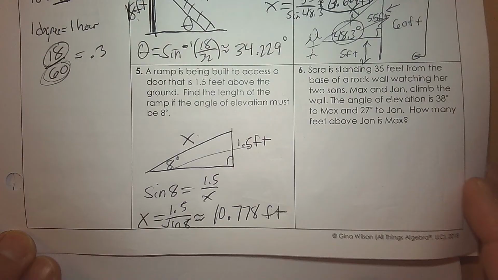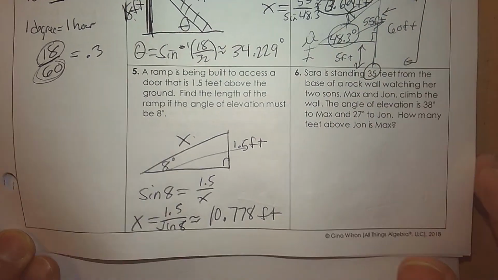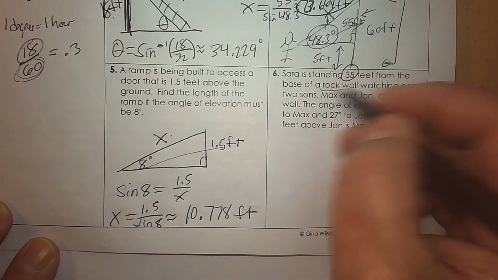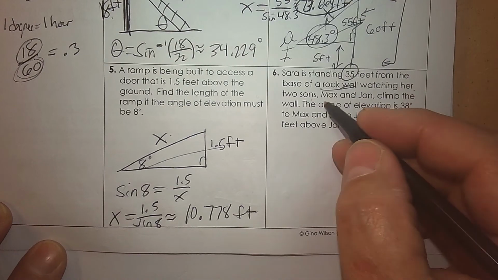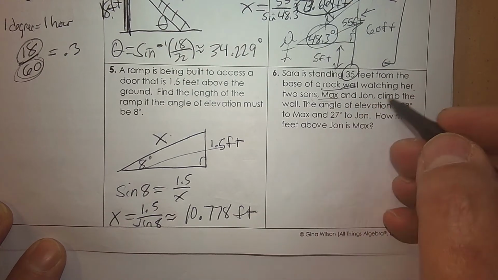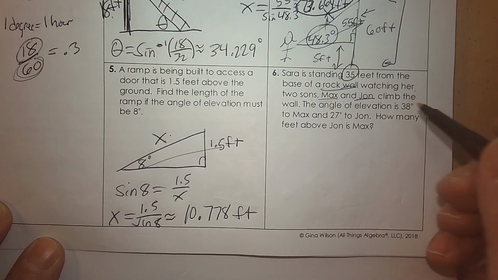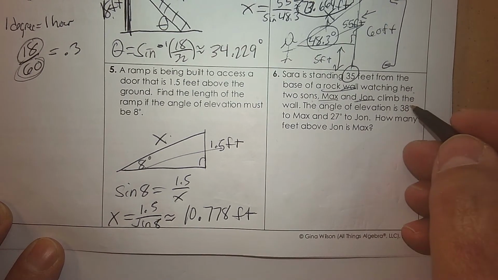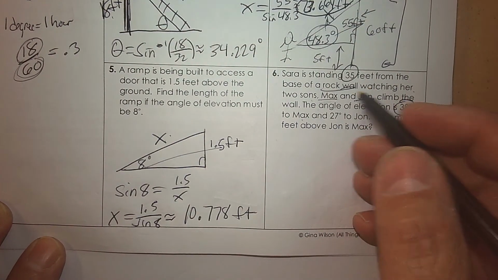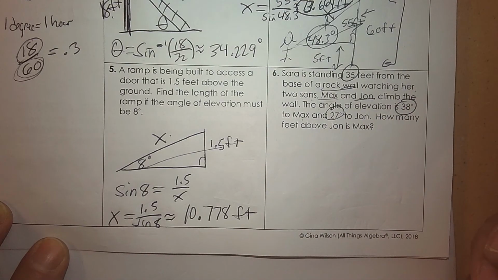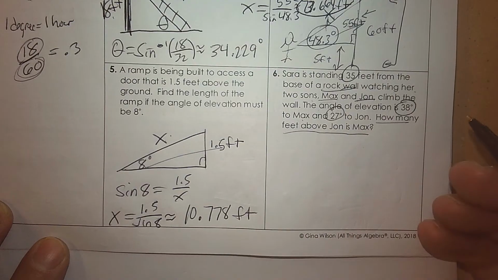Sarah is standing 35 feet from the base of a rock wall, watching her 2 sons, Max and John, climb the wall. The angle of elevation is 38 degrees to Max and 27 degrees to John. How many feet above John is Max? So let's try to figure this out.